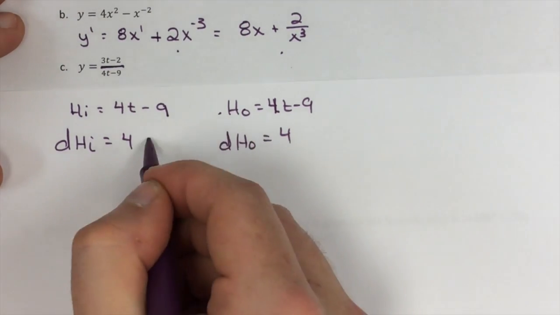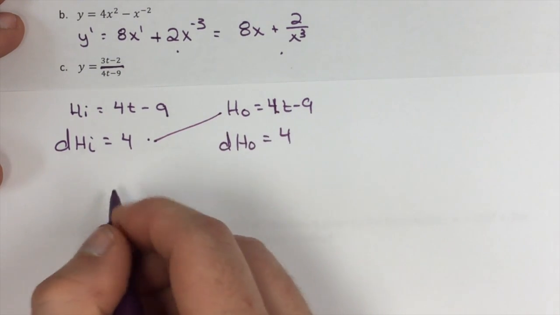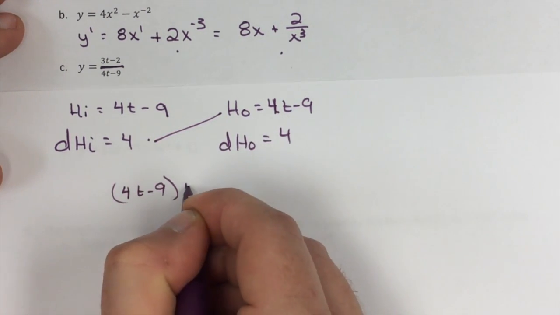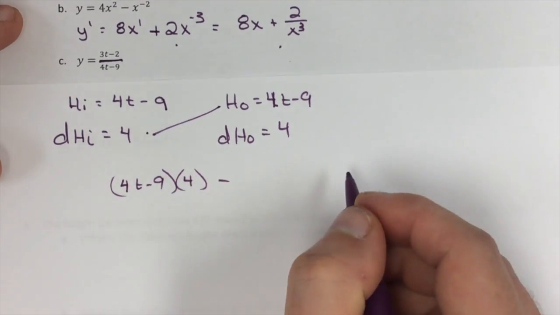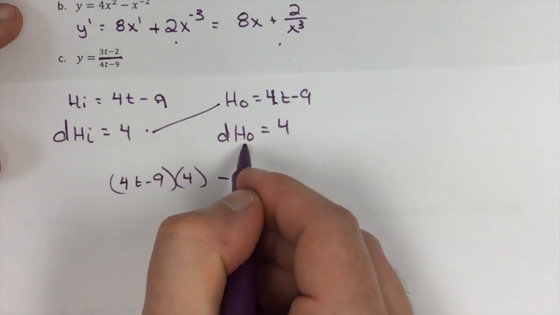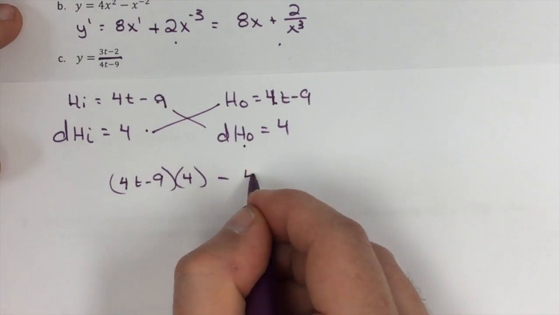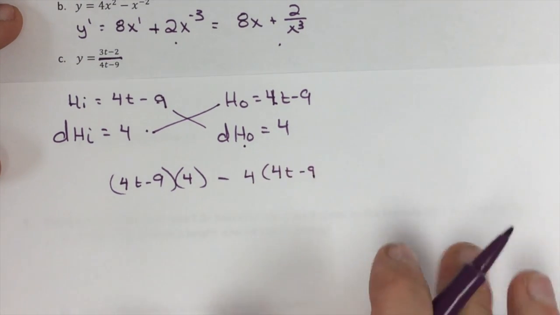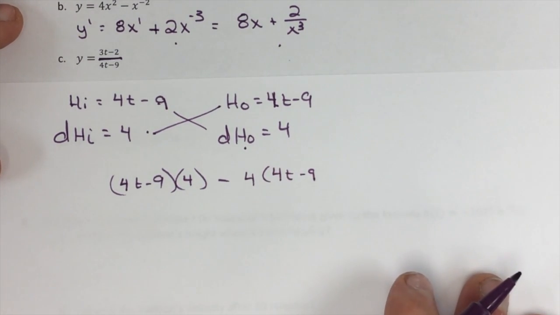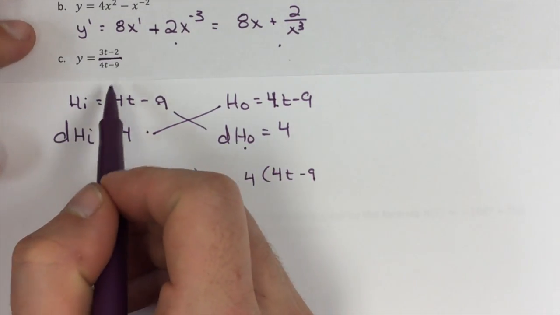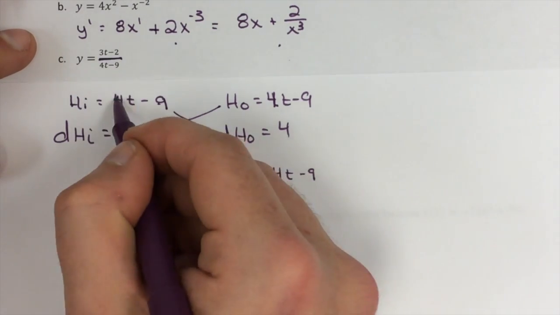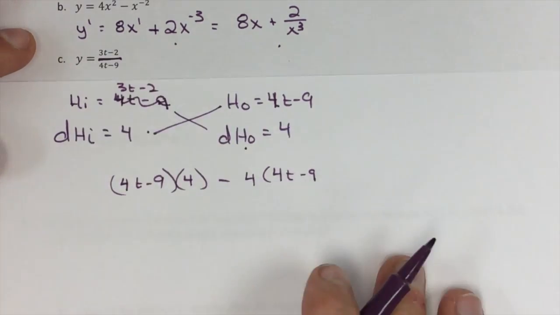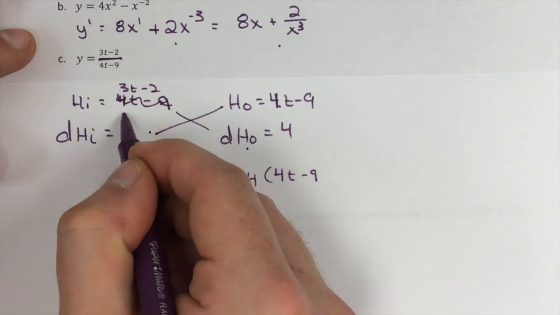We want low d high, 4t minus 9 times 4, minus high d low, 4 times 4t minus 9. I noticed that I already made a mistake. My high function should be my top function, which should be 3t minus 2. So that means my derivative is 3.